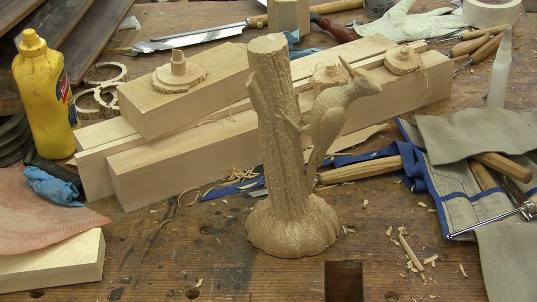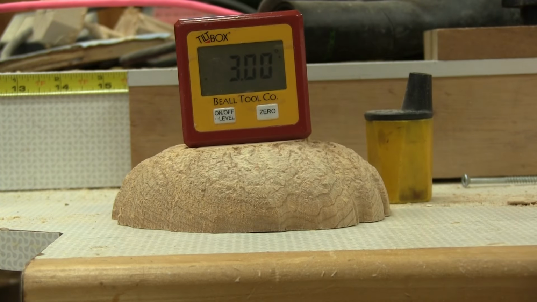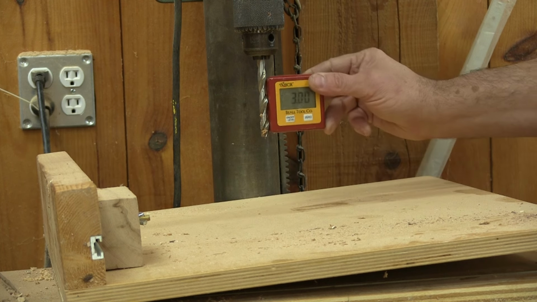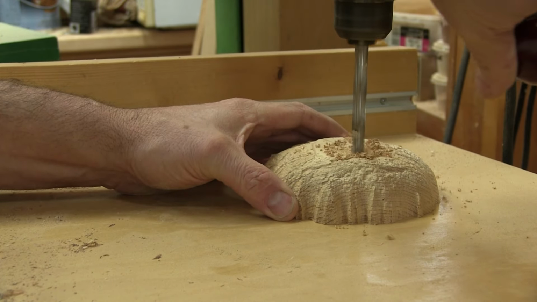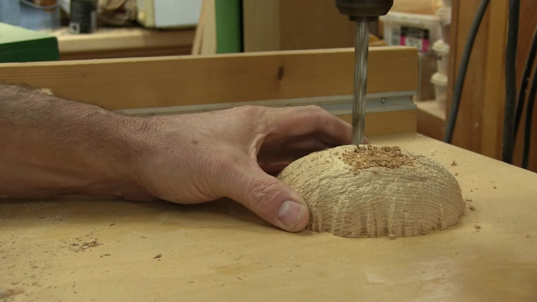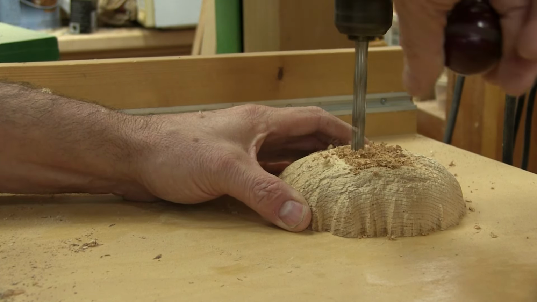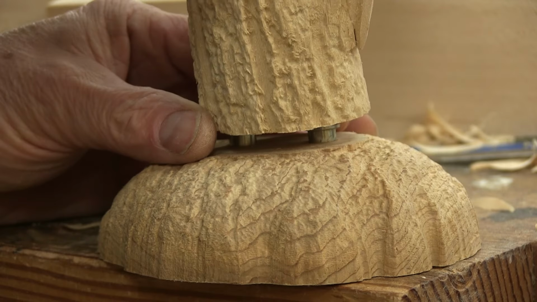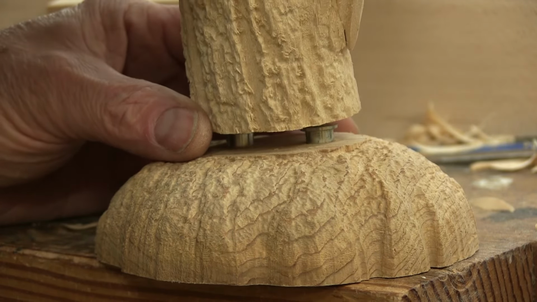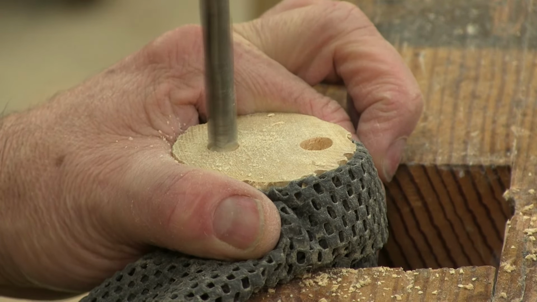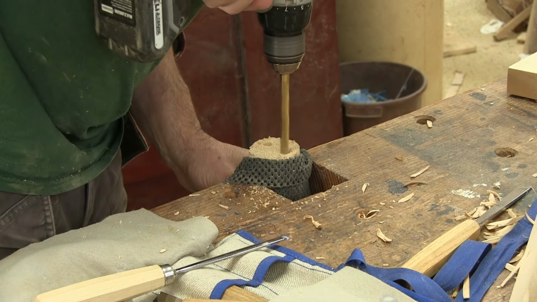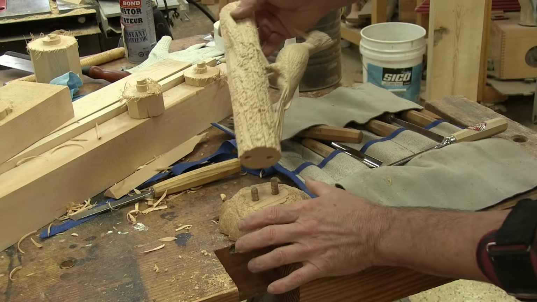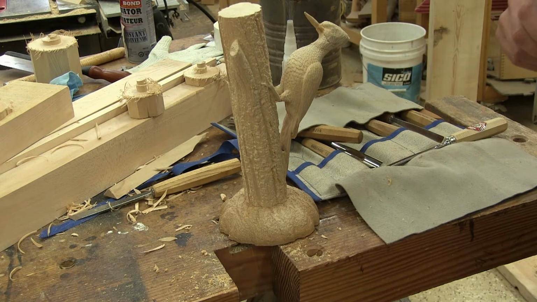This is really nice. But before drilling some holes, I need to check the angle. Since it's okay, I tilt my drill press table to 3 degrees and drill 2 holes. Next, I insert some centering pins and mark the bottom of the tree. Then I start the holes with a brad point bit and finish them with a normal bit. That's it. The base is finished.